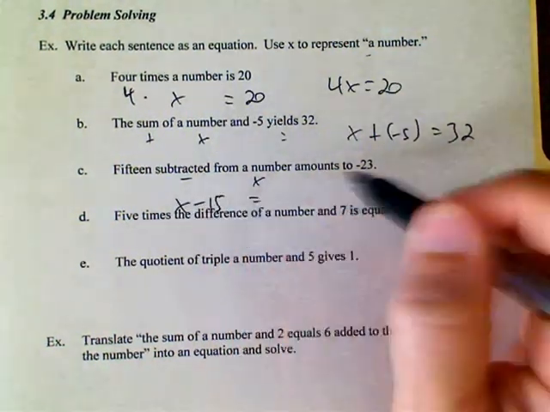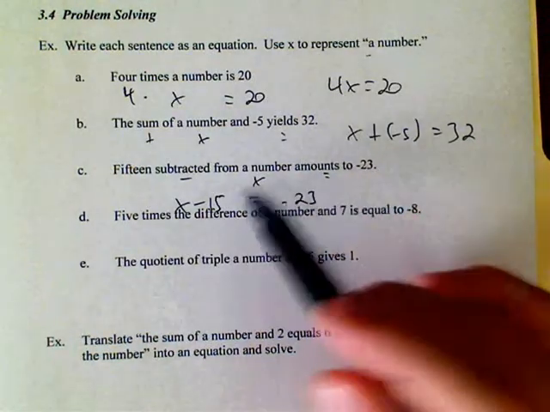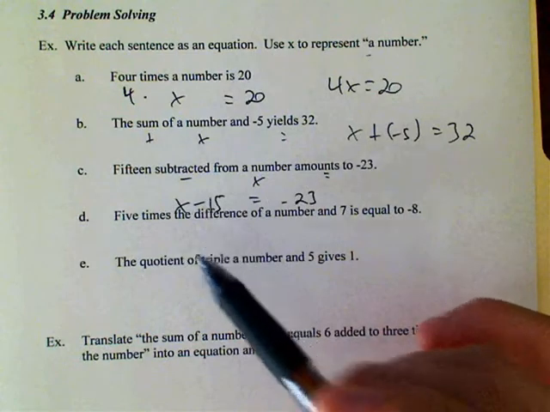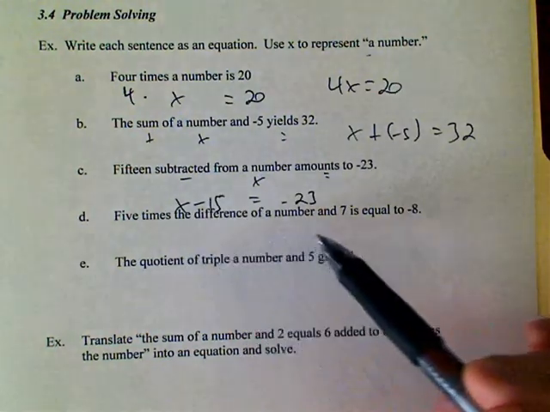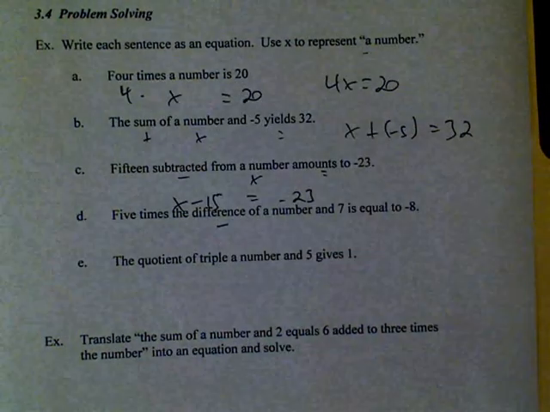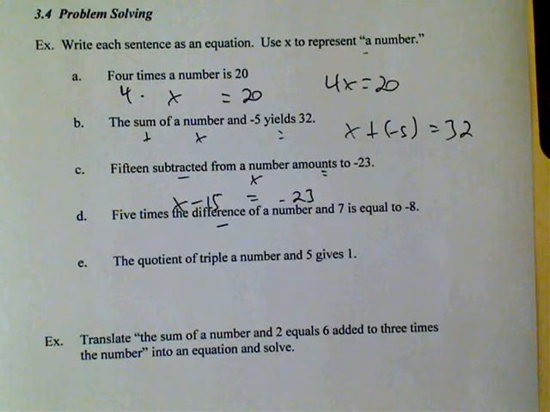I use parentheses to separate the plus and the minus. Only reason why I do that. Watch out for this one. 15 subtracted from a number. Now it's really easy to write down 15 minus x, but we're taking the 15 away from the number. So we need to write it last. So it'll be x minus 15. Amounts to the same as equals, and then negative 23. So watch out for that one. Subtracted from means the 15's been taken away from the x.